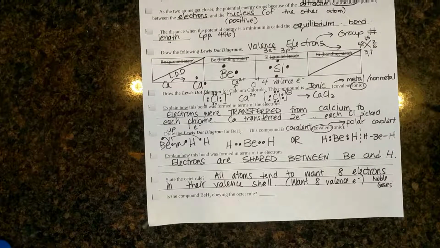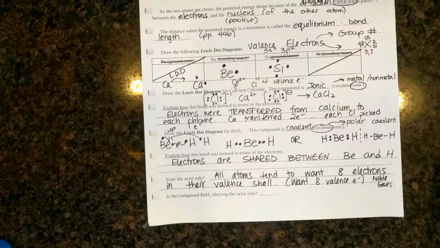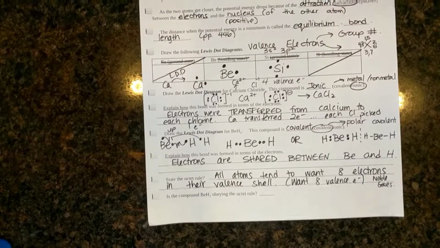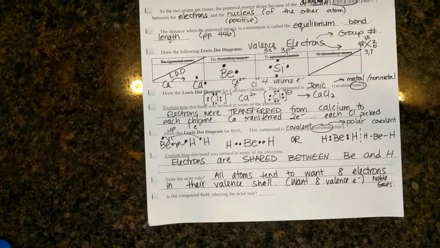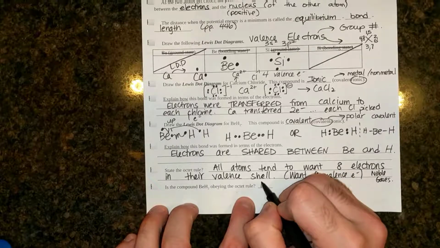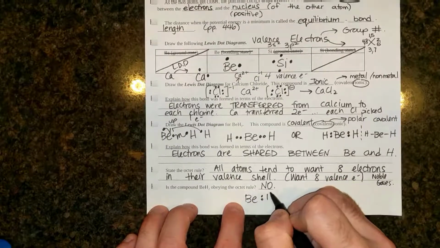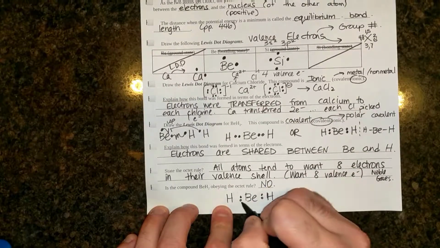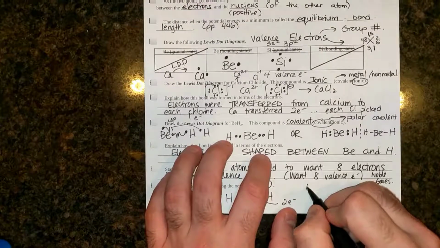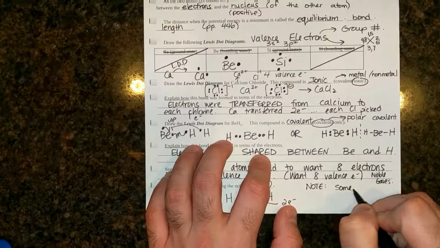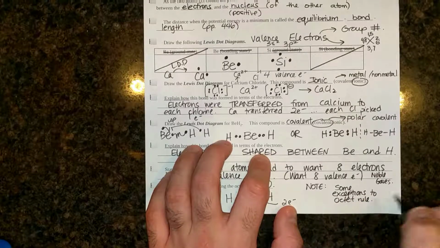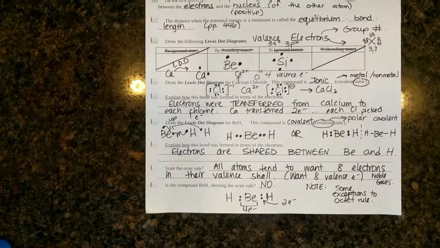I used to work with xenon in the lab, or even helium, and it takes almost days to get it to form some sort of complex or compound. That's because I am really trying to hit enough energy for it to bond, because it doesn't want to. All right, so it says, is the compound BeH2 obeying the octet rule? No. If you look at BeH2, and I'll draw it like this, beryllium only has 4 electrons, and each hydrogen has 2 electrons. You'll make a note that there are some exceptions to this octet rule, and you will see that in a future video.